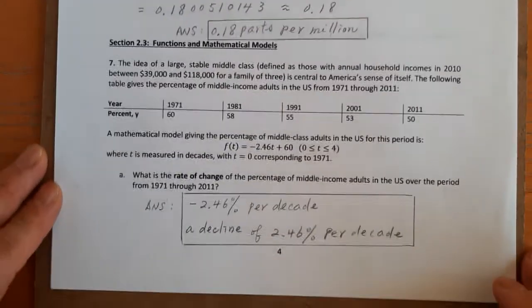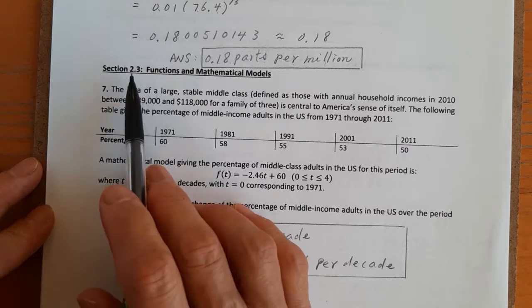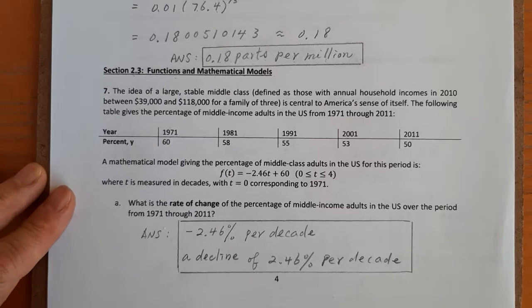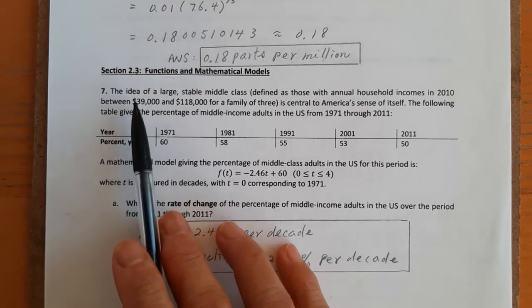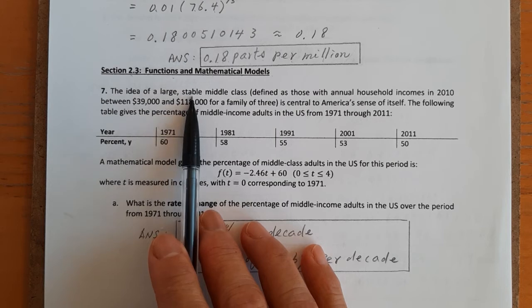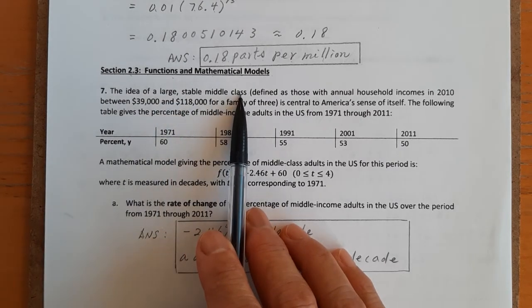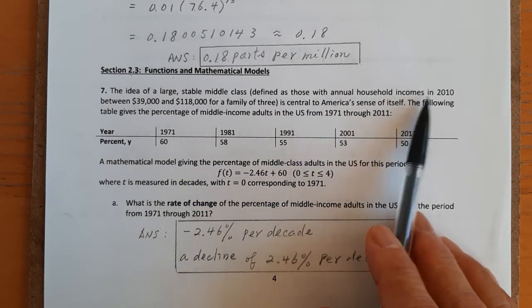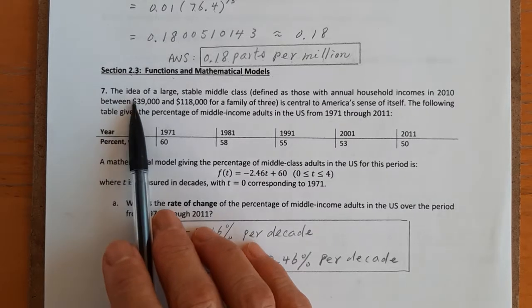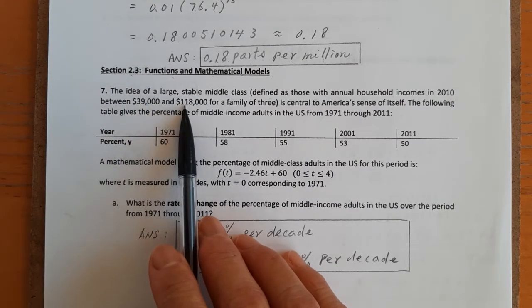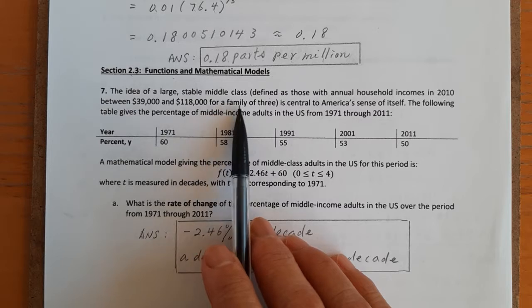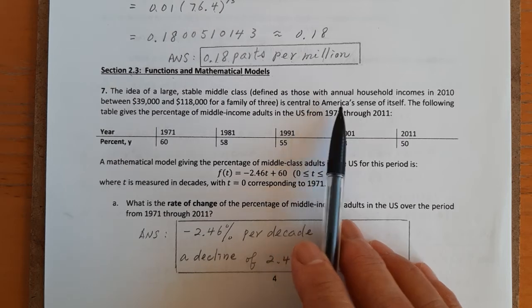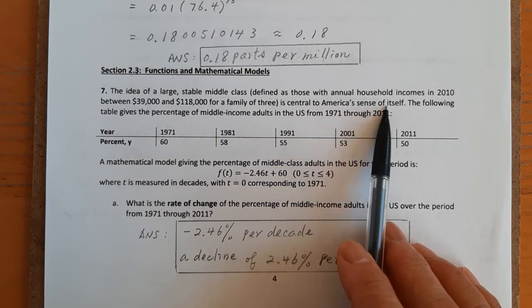Next question is from Section 2.3, functions and mathematical models. Question 7. The idea of a large, stable middle class, defined as those with annual household incomes in 2010 between 39,000 and 118,000 for a family of 3, is central to America's sense of itself.